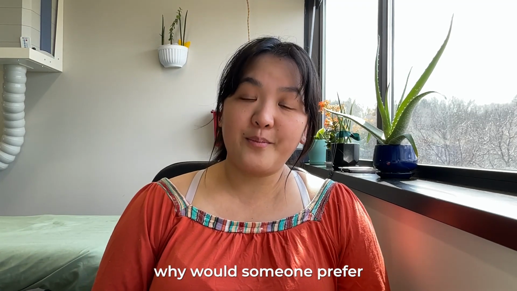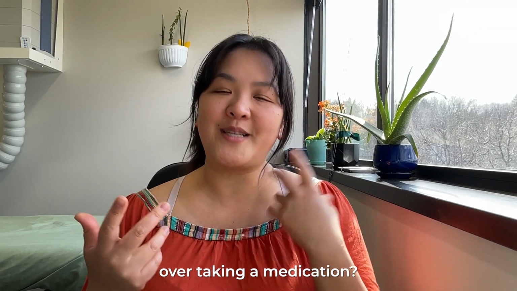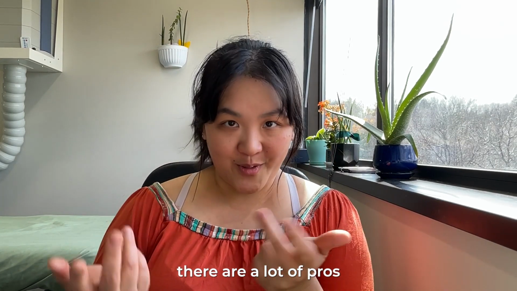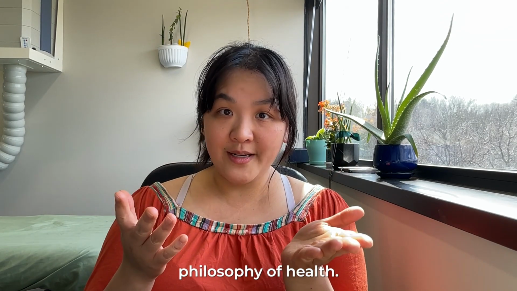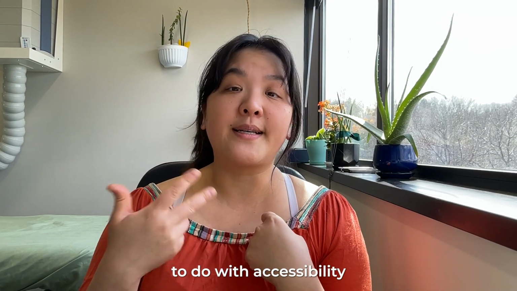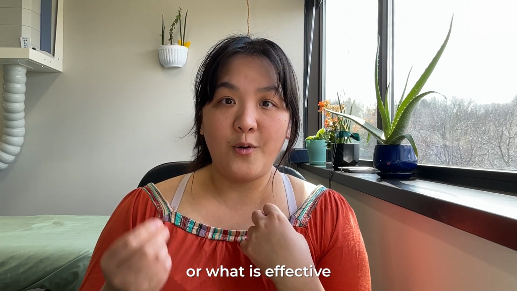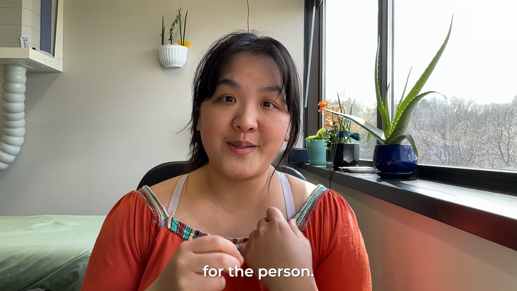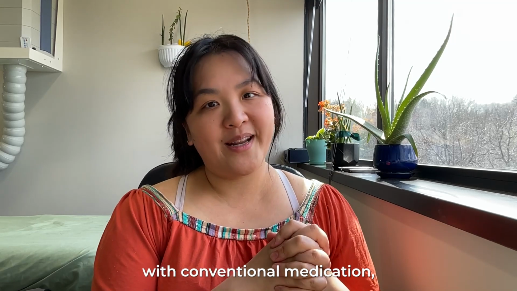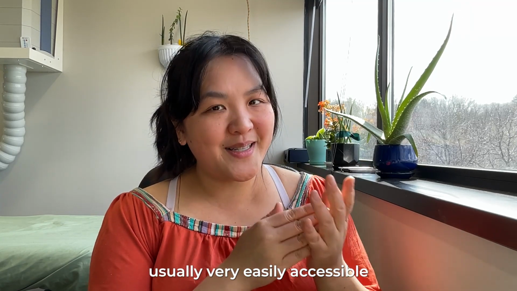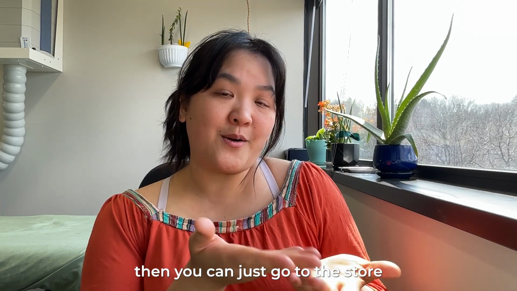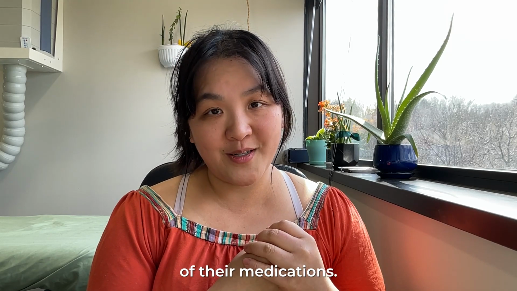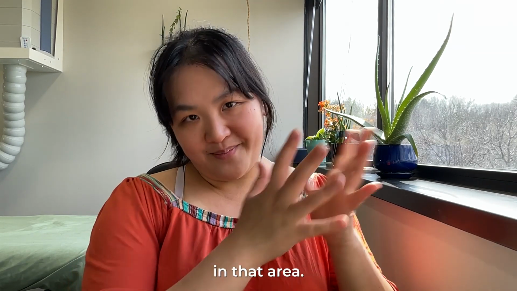Why would someone prefer using herbal medicine over taking a medication? There are a lot of pros and cons to this. Sometimes it has to do with the person's philosophy of health. It can also have a lot to do with accessibility of the therapeutic or what is effective for the person. For example, with conventional medication, they're usually very easily accessible through local pharmacies. If you run out of your script, then you can just go to the store and fill it. Most people have insurance companies that will cover the cost of their medications. A lot of hiccups can also happen in that area.